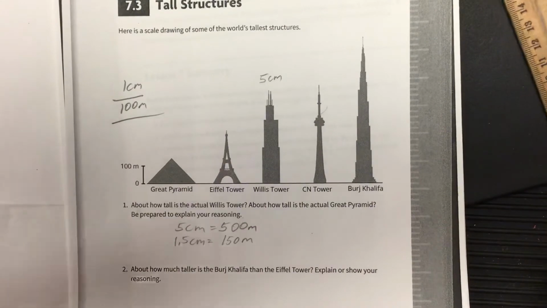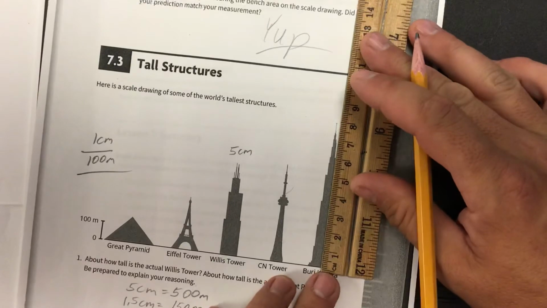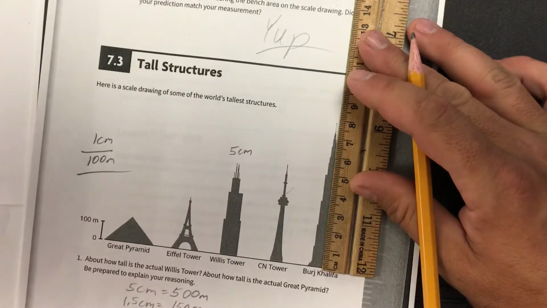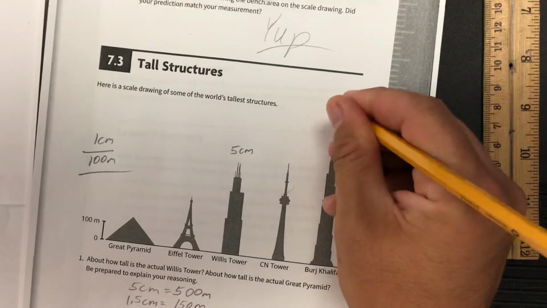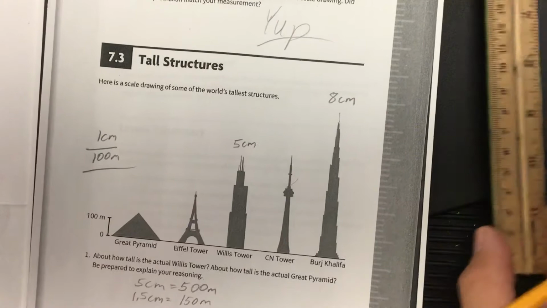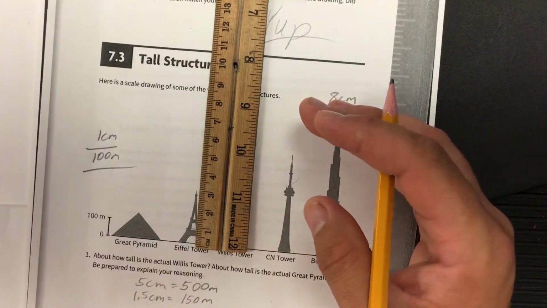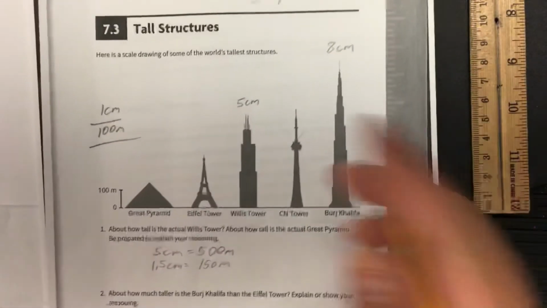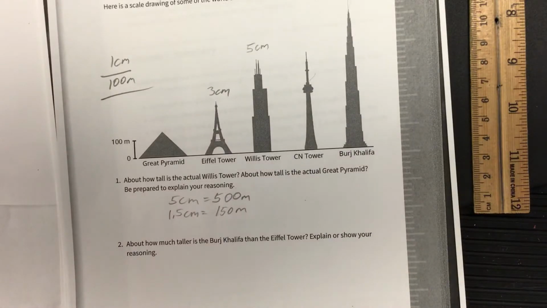How much taller is the Burj than the Eiffel Tower? Measure the Burj Khalifa. How many centimeters would you say that is? 8 centimeters. How about the Eiffel Tower? 3 centimeters. So how much taller is the Burj than the Eiffel Tower?